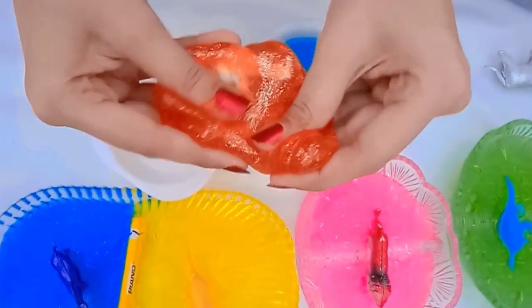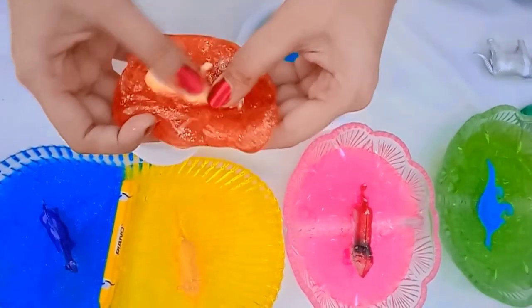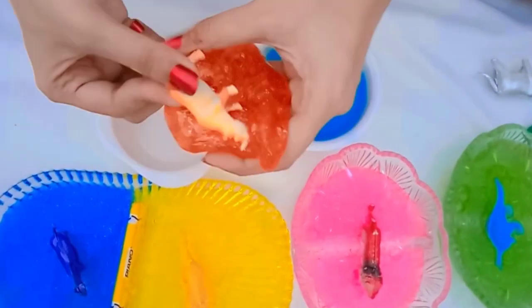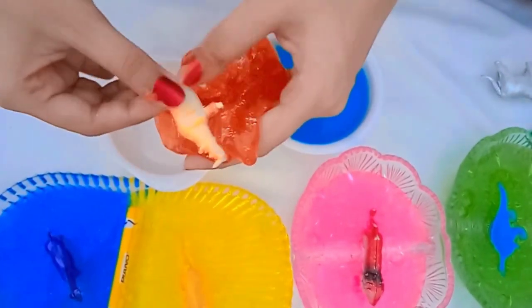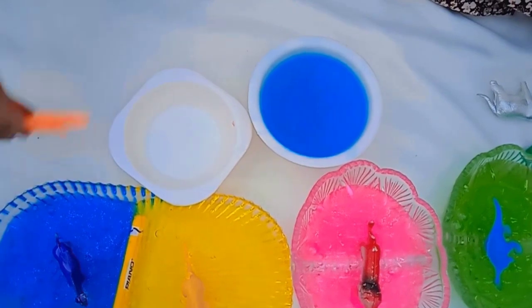Is there any animal inside? Look at this. This is an animal. Which one? This is looking hippopotamus. Yes, and the hippo is trying to run.